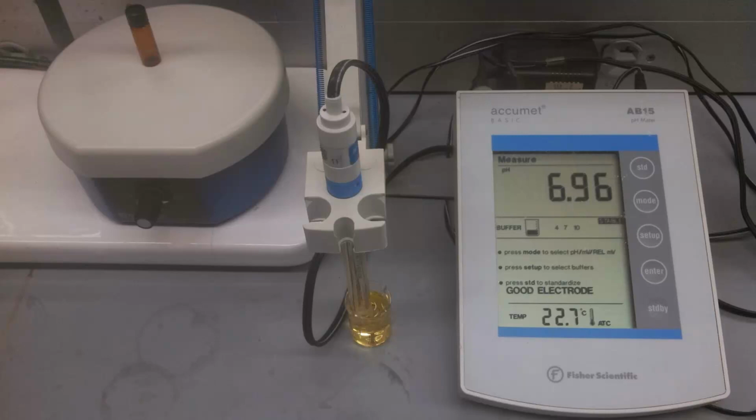You're going to come into lab and you should have a pH meter on your bench. And when you turn it on, you should see the words "good electrode" on the screen. If you see that, that means it's standardized and ready to go. If you don't see that, let me or one of the TAs know so we can do that for you. You're also going to have on your bench a stir plate and a really small stir bar.